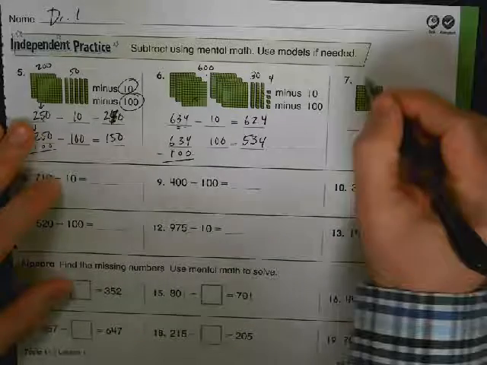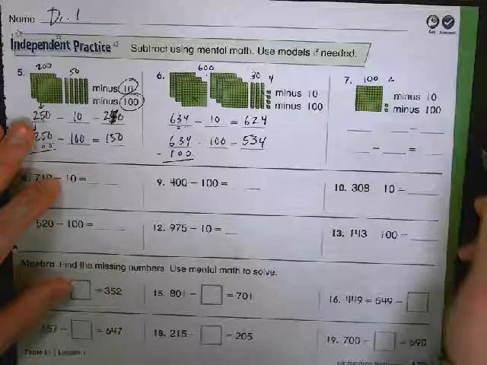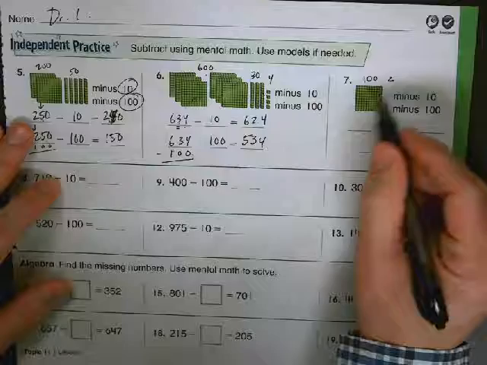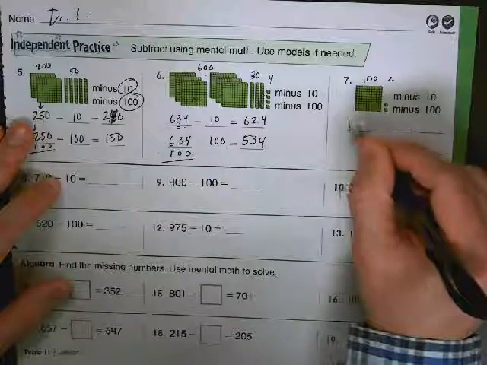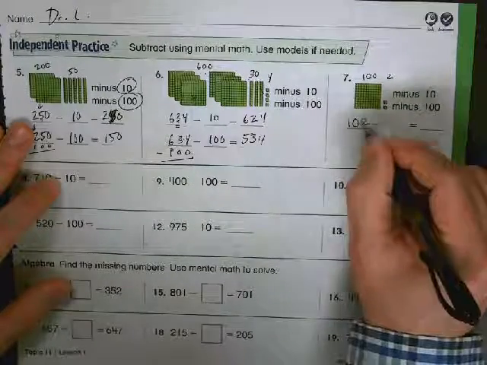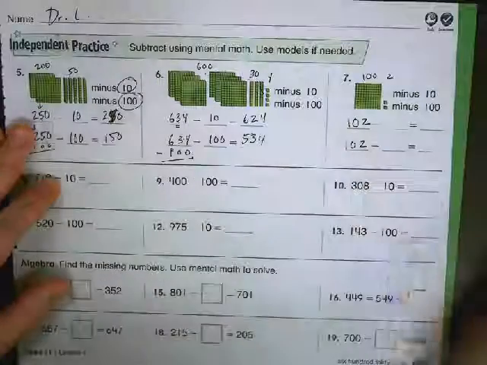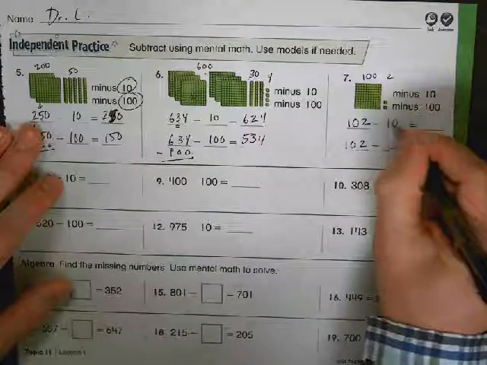Over here, you have 100. You have 2. So you don't have 102. You have 100, no 10s and 2 1s. So you have 100, 0 10s, 2 1s, 102. This is where it gets tricky. You're subtracting 10 or subtracting 100.